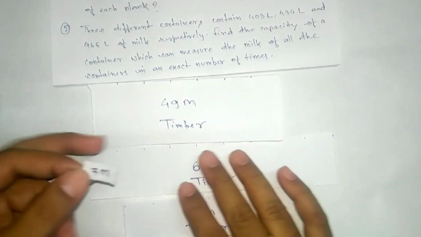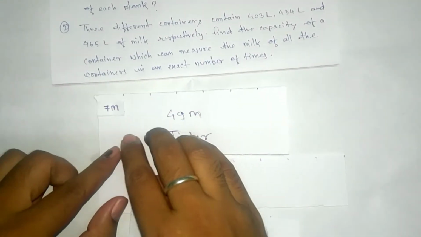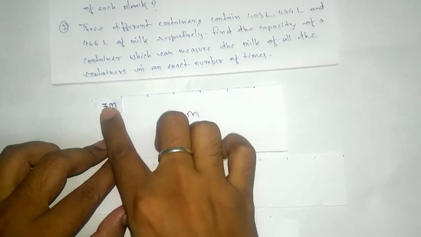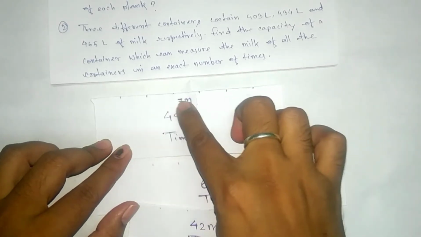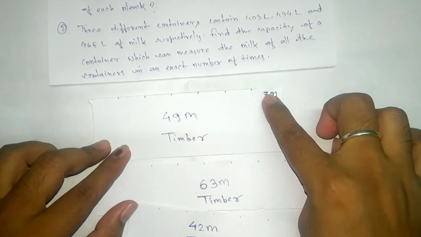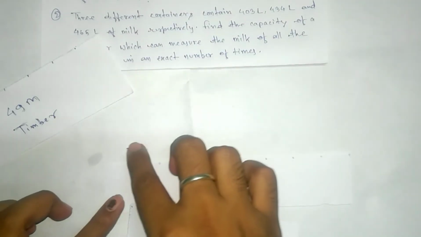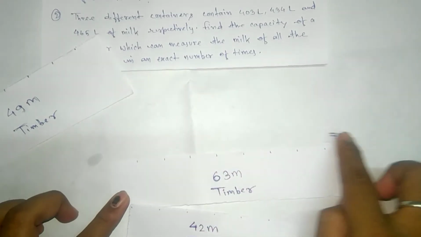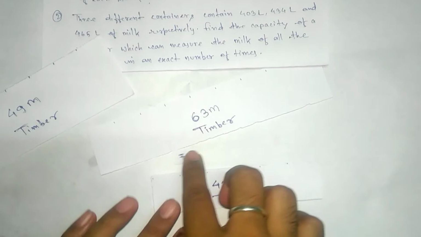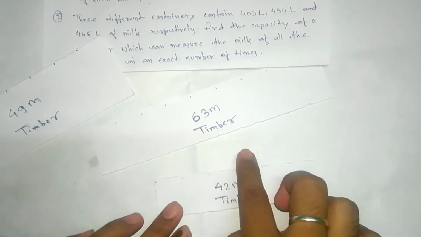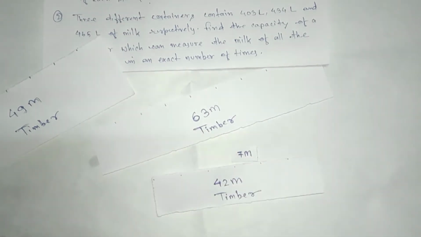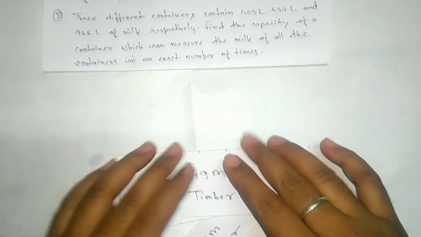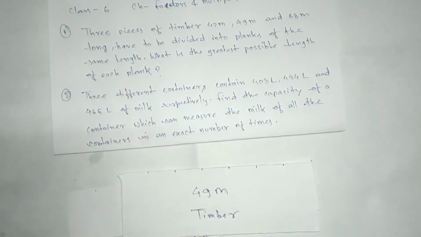Now if you see what they are saying here, if you cut it, this 49 is cut how many times? 7 times, and it will give you equal pieces. And if we go for the 63, it will give 9 pieces, but all are 7 meter. And the 42 gives you 6 pieces, all with the same length, that is 7 meter.